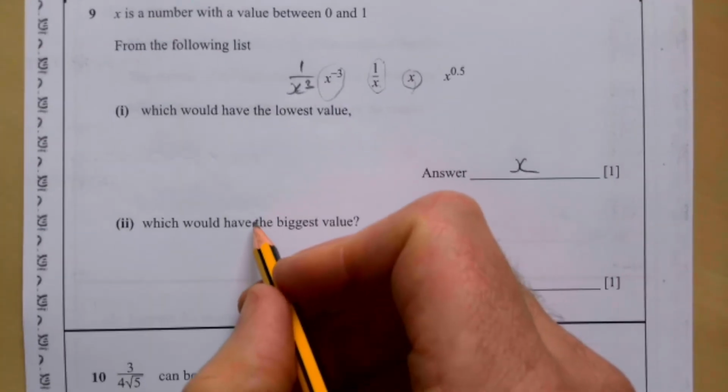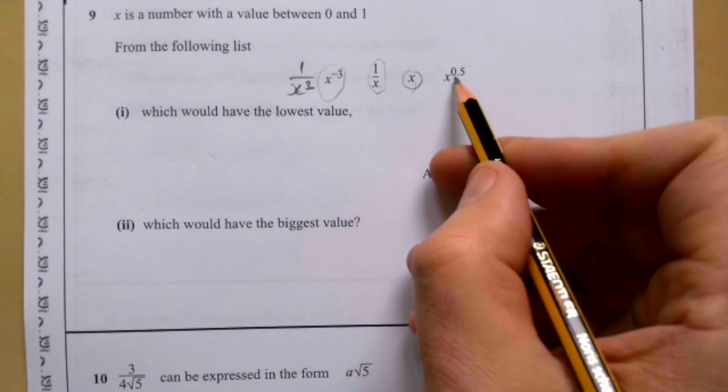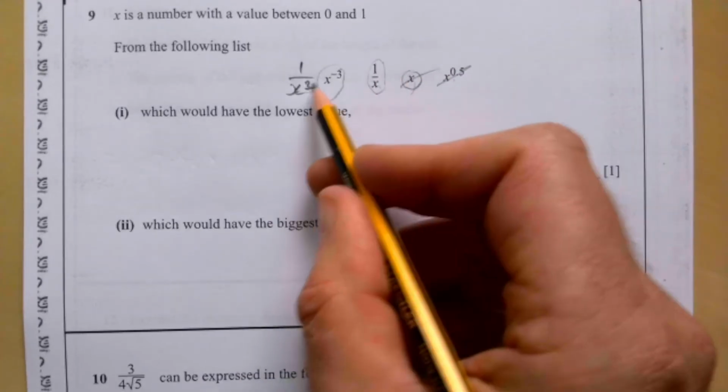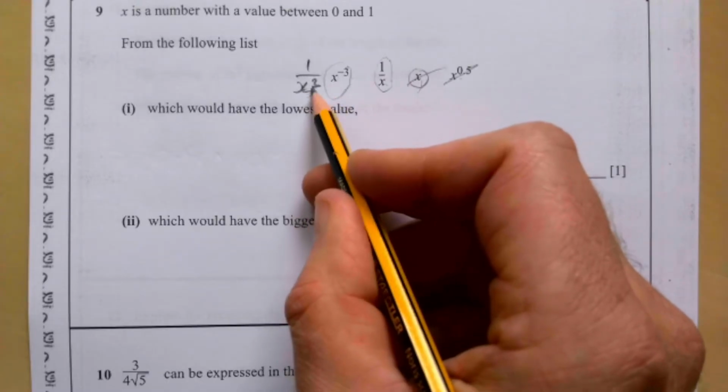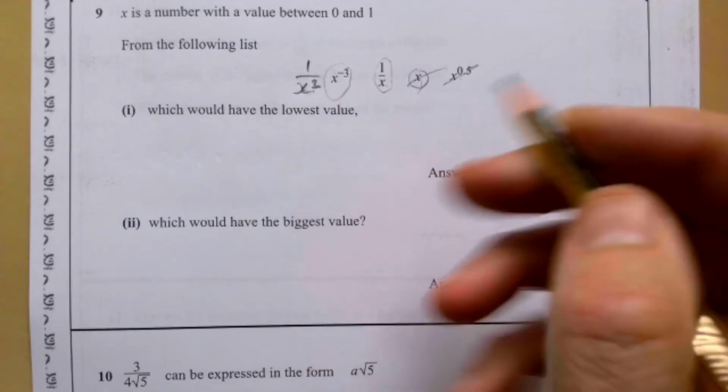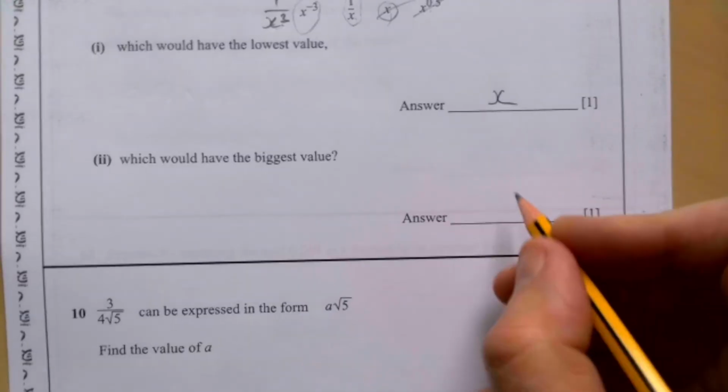Which one is the biggest value? Well, that's less than 1, that's less than 1, so it's neither of those two. That's bigger than 1, but that one, the x cubed, is a smaller number than the x. So the x cubed goes into 1 more times, so it's the x to the minus 3.